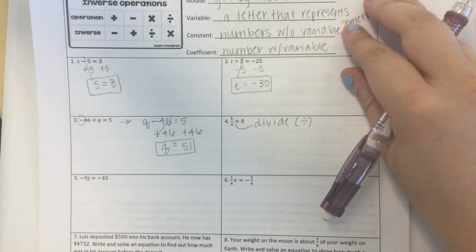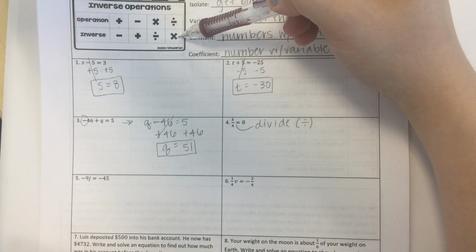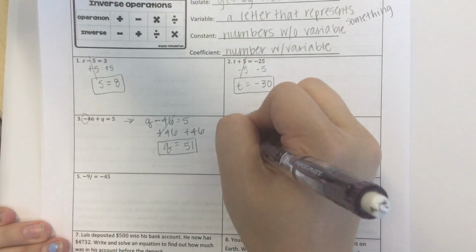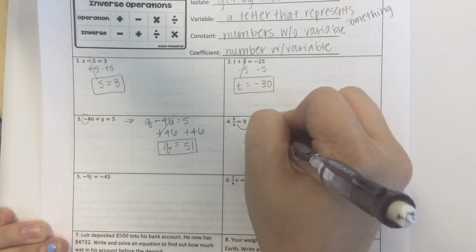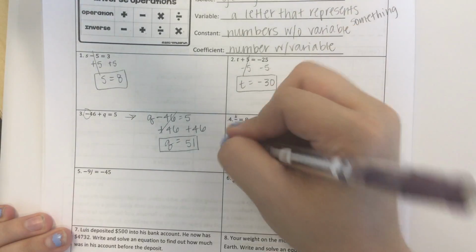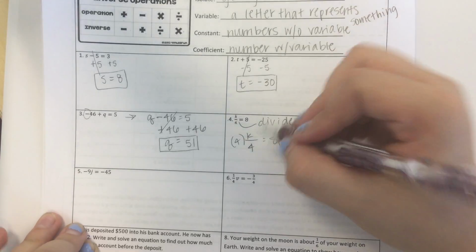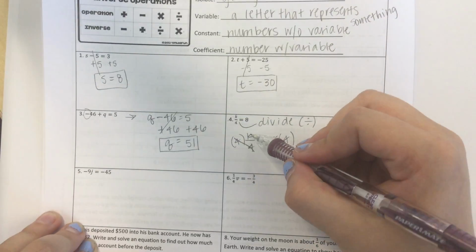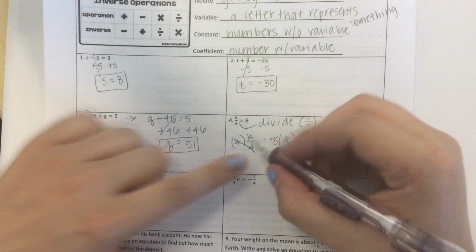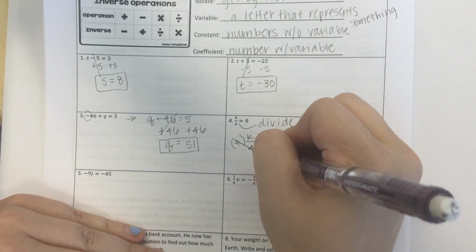So we need to figure out what is our inverse operation for divide. Well, that is multiply. So I need to multiply both sides by 4. So I'm going to rewrite it down here actually, so we're not confused. So to multiply both sides by 4, I like to put parentheses. So 4 divided by 4 is just 1, so those go away because 1 times k is just k. And it doesn't really change anything. So I just have k equals 8 times 4 is 32, and we're done.